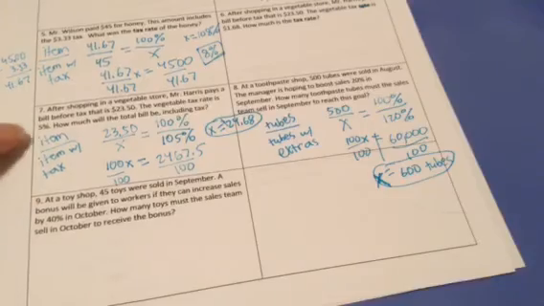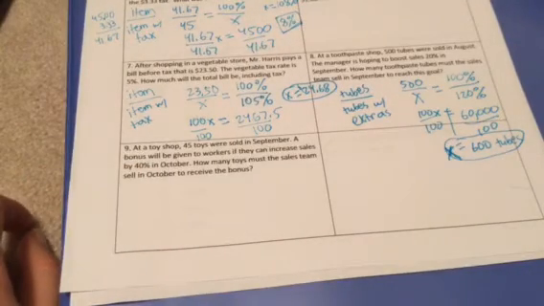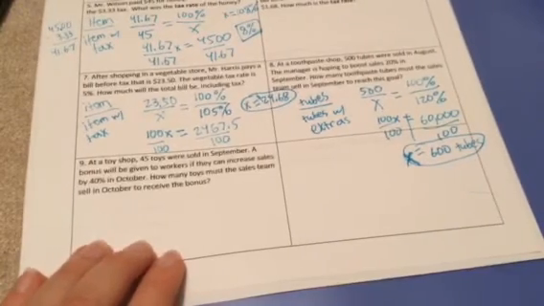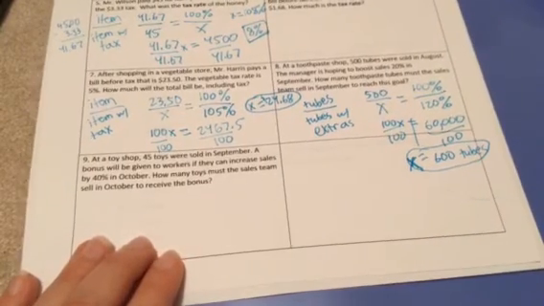So now number 9 is going to be just like that one. You're setting up a problem just like this where you're trying to create a 40% increase in sales rather than 20%. But use number 8 and set it up just like you did for that one to do number 9.